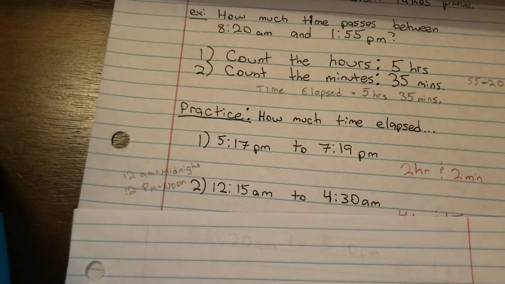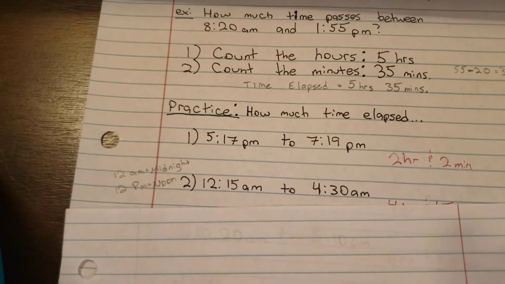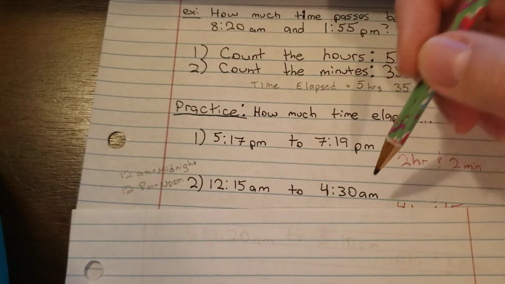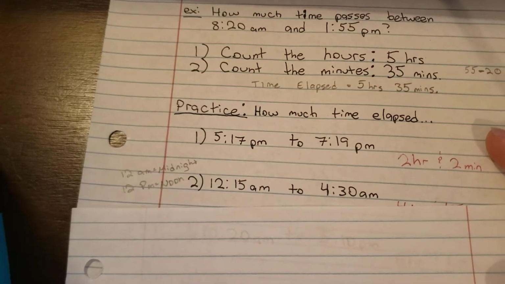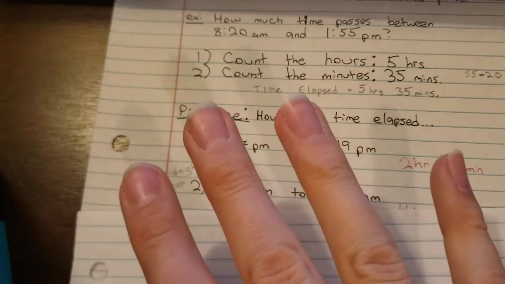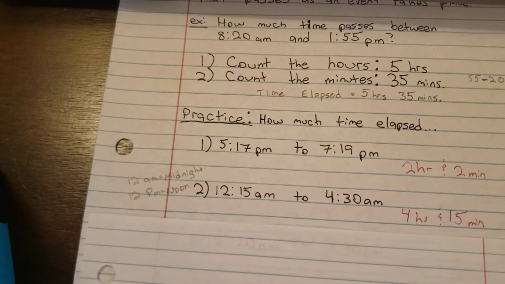Sometimes I get that mixed up. So 12:15 a.m. and 4:30 a.m. Again, there's 4 hours there. We start at 12: 1, 2, 3, 4. And then we've got 15 minutes. Booyah.